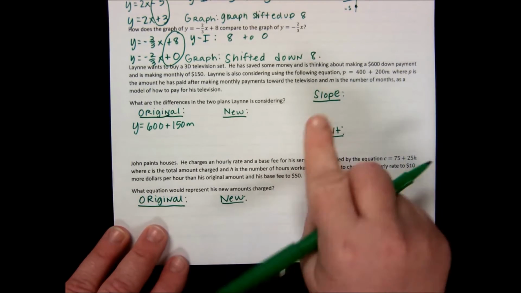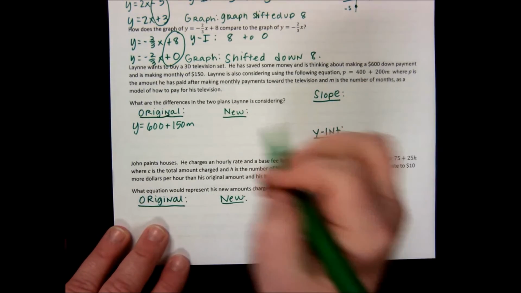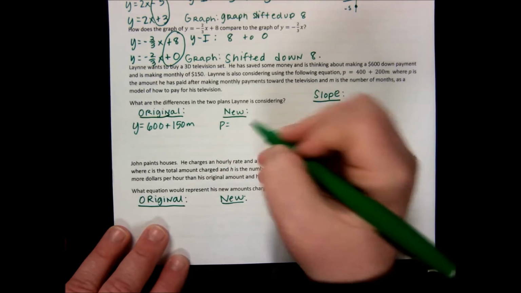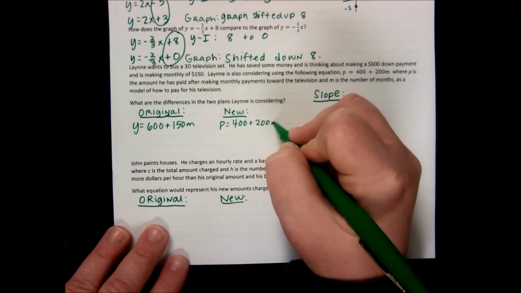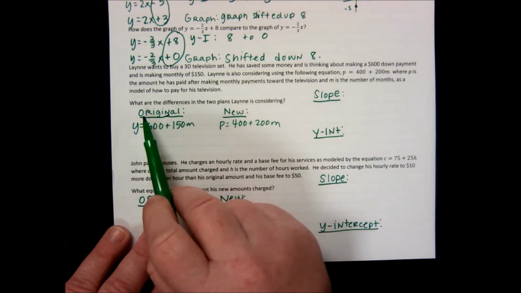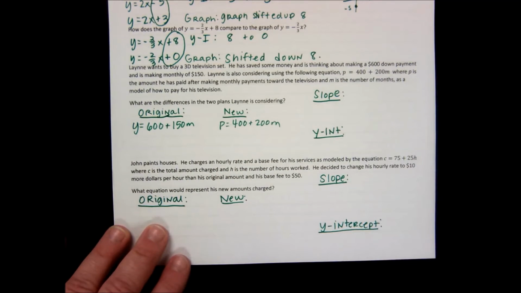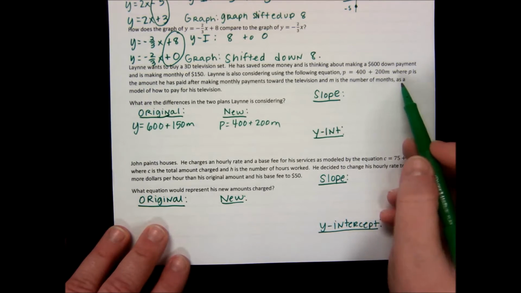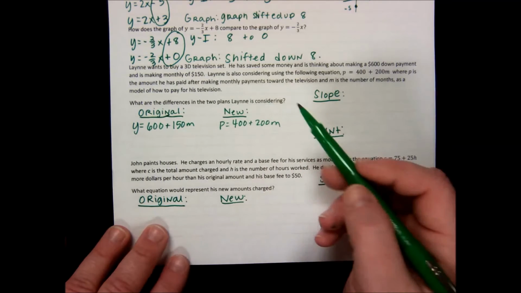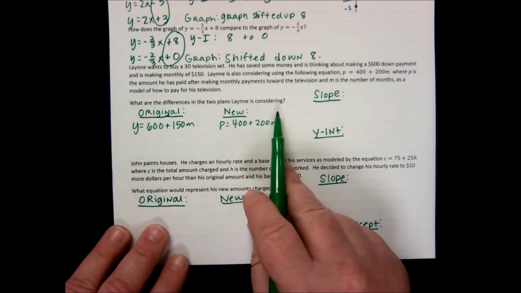Lane is also considering using this equation: P equals 400 plus 200M, where P is the amount of money he paid after making M months of payments toward the TV, and M is the number of months. What is the difference in the two plans?